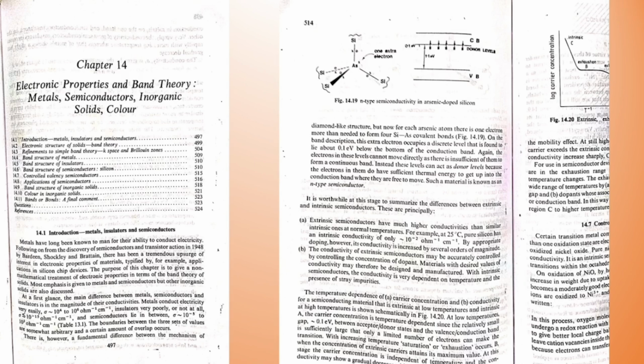Chapter number 14 is on electronic properties and band theory of metals, semiconductors, and inorganic solids and colors. You can see the chapter is divided further into band structure of metals, band structures, application of semiconductors, the color of inorganic solids, and a final comment.